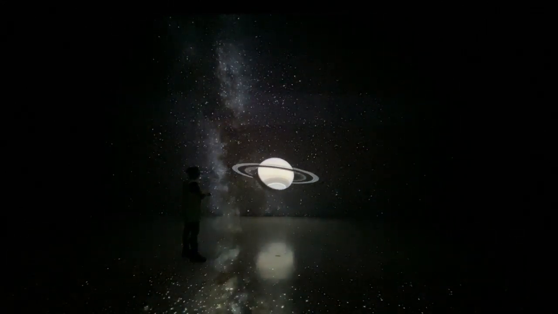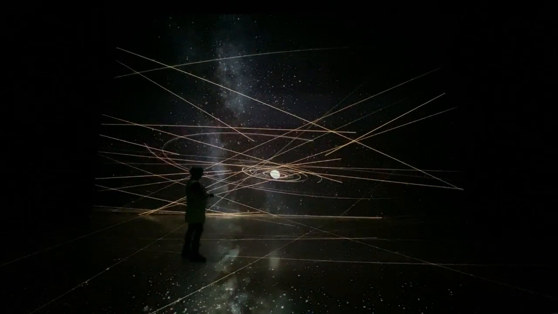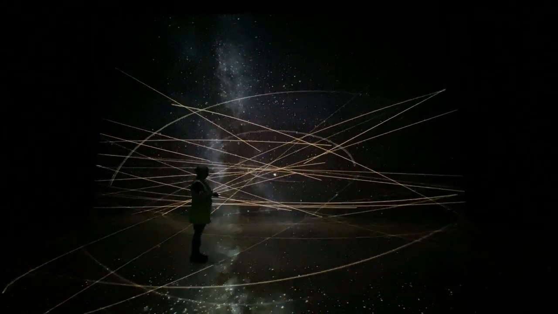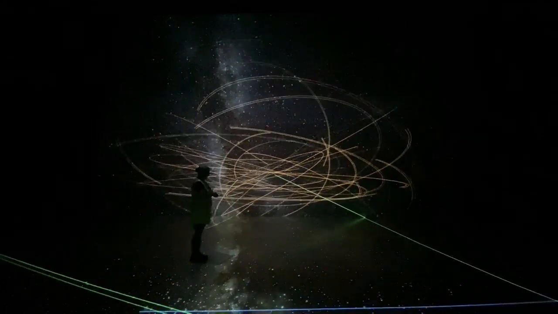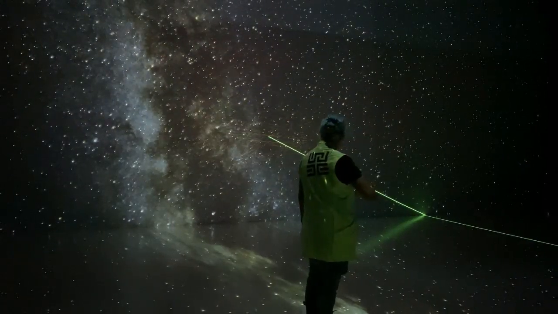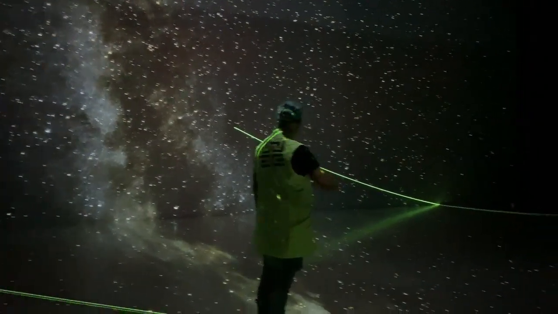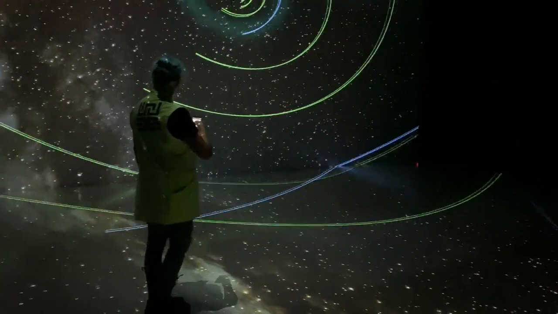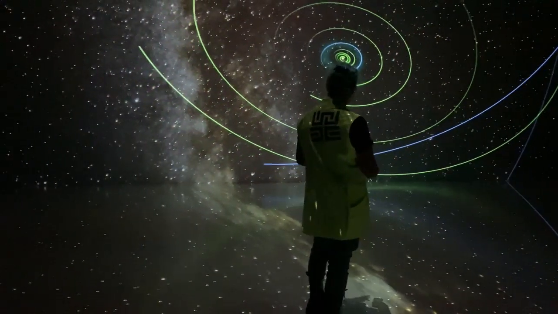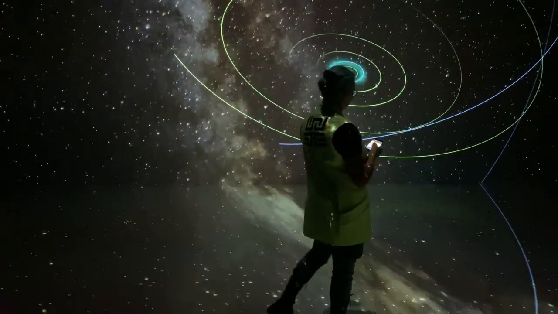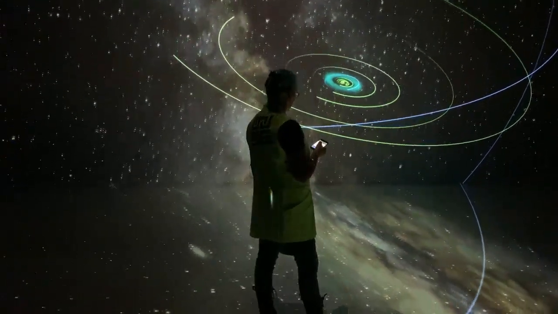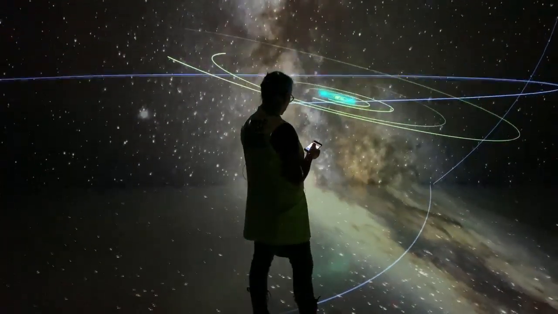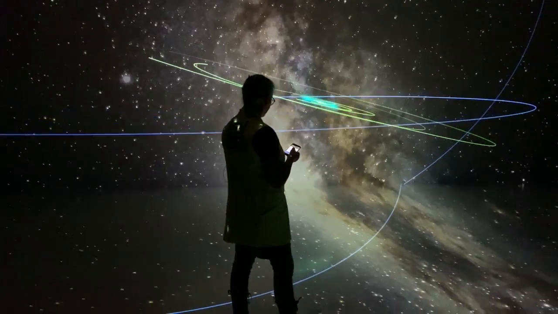Okay, so we zoom out and look at all the orbits of the planets in a second. So here we go. In green are the orbits of the planets. In there are Mercury, Venus, Earth, and Mars.